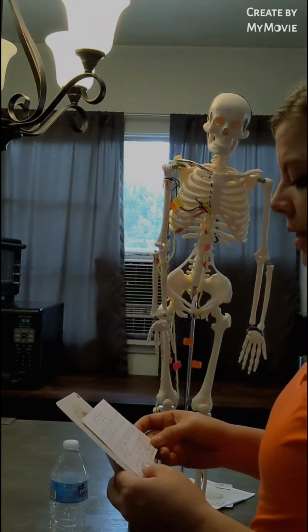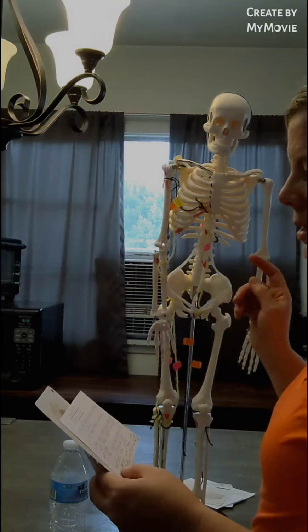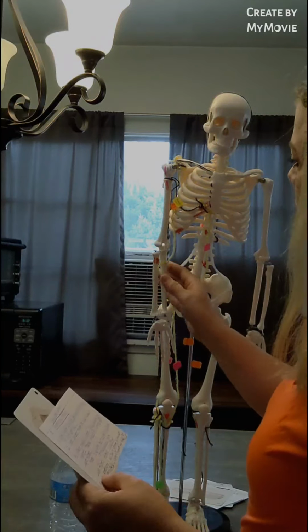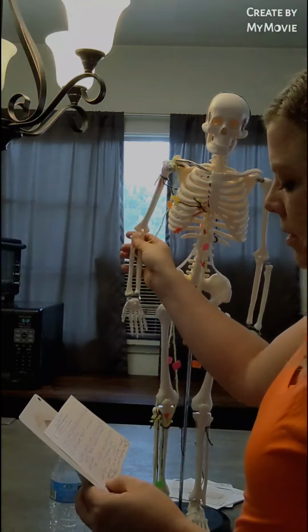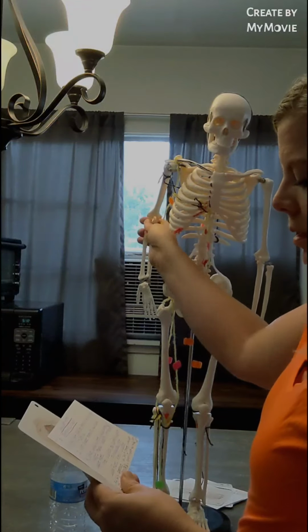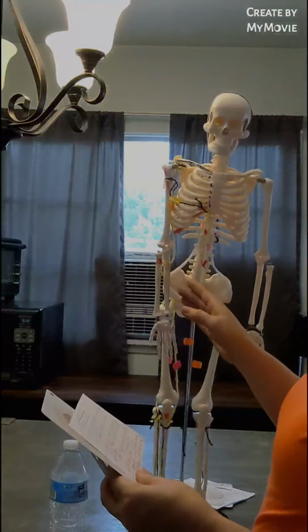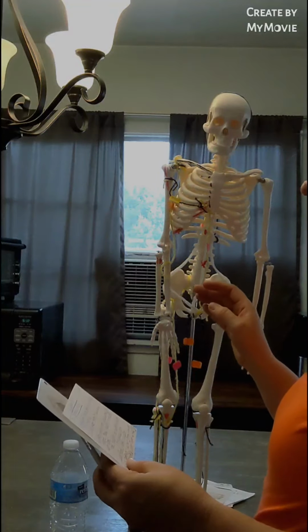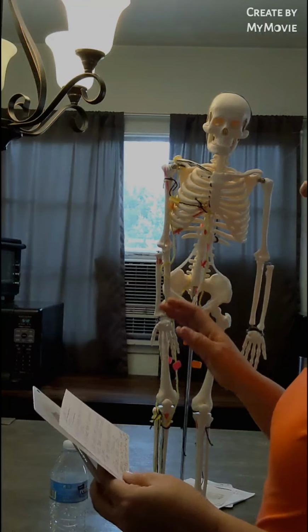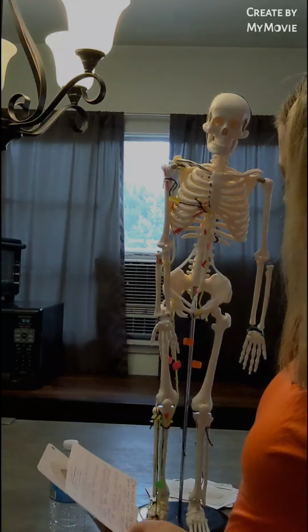And at the glenohumeral joint, lower fibers extend the shoulder backwards. And the functional action would be to swim in all strokes. And they do swimming in physical therapy as well.